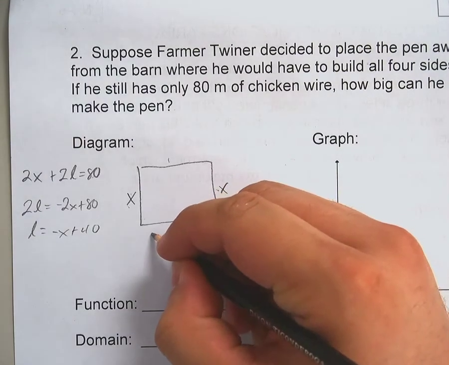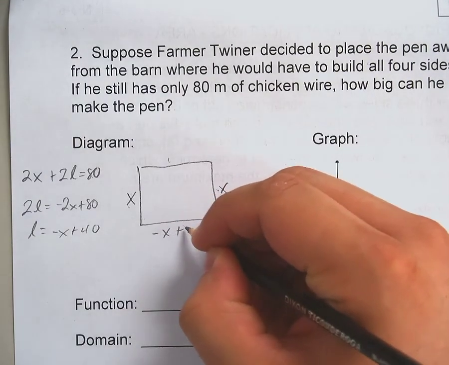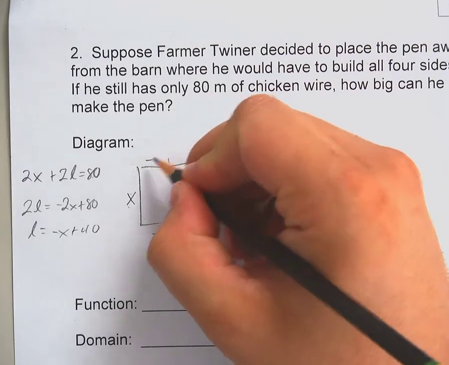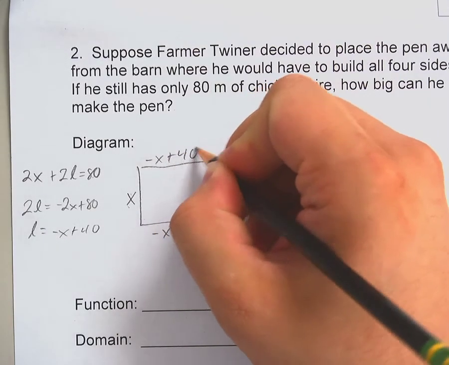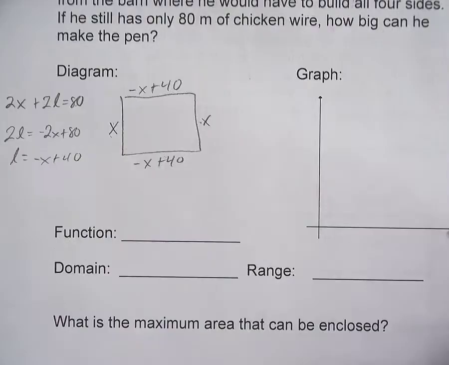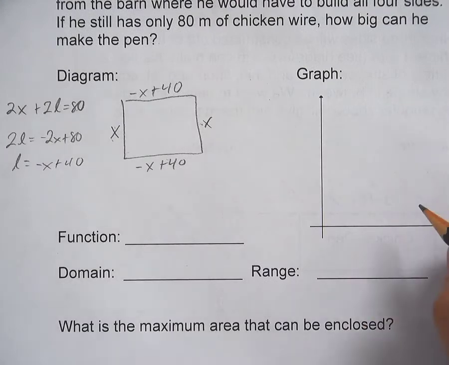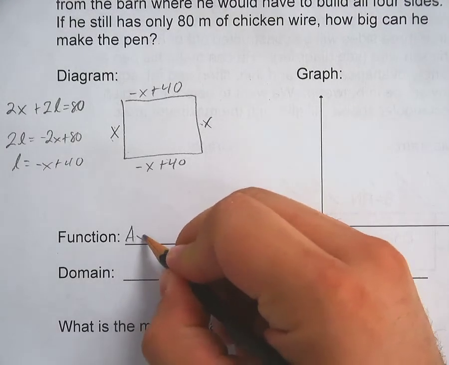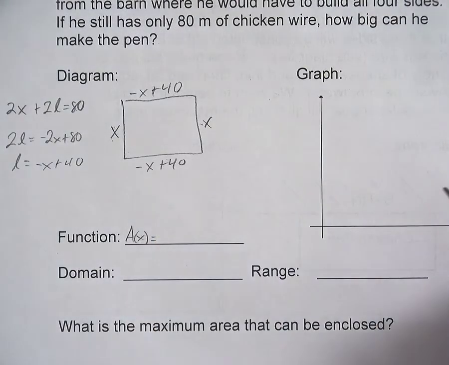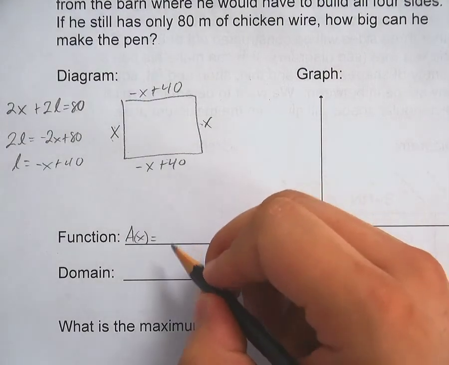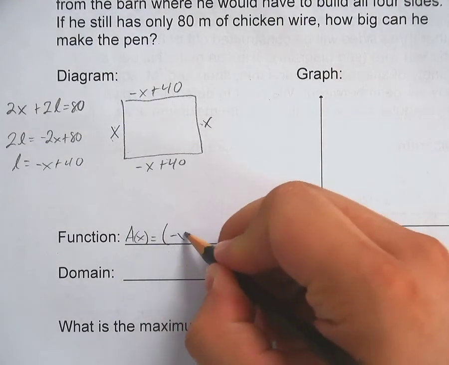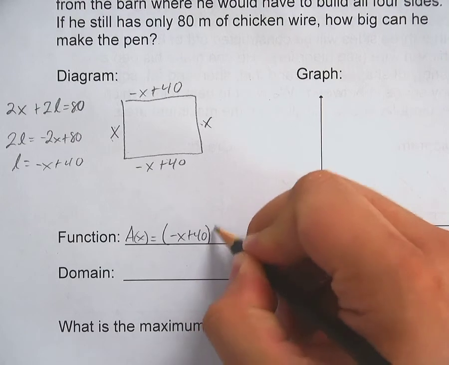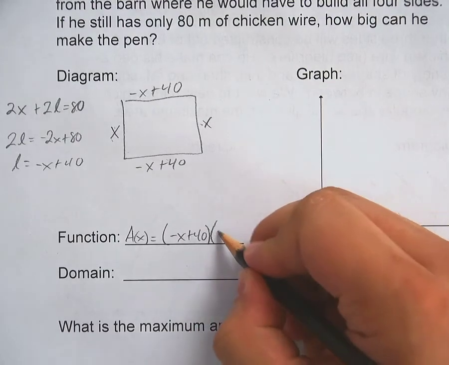So my length is negative x plus 40 and negative x plus 40. Now my function is still going to be length times width. So my area with respect to x is length, negative x plus 40, times my width.